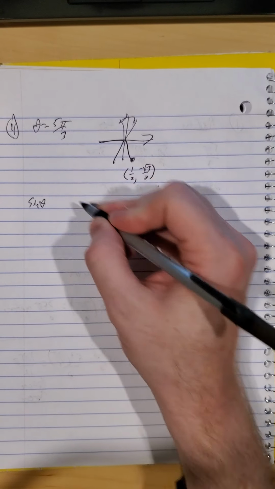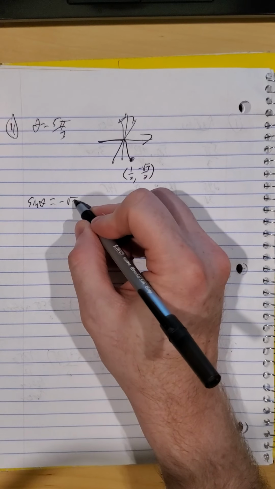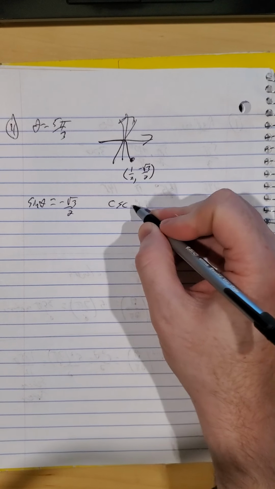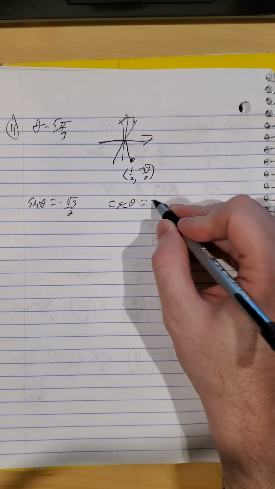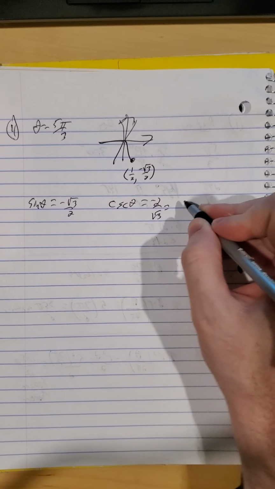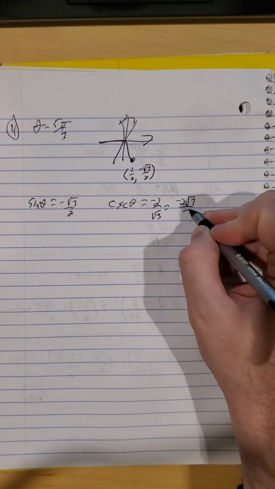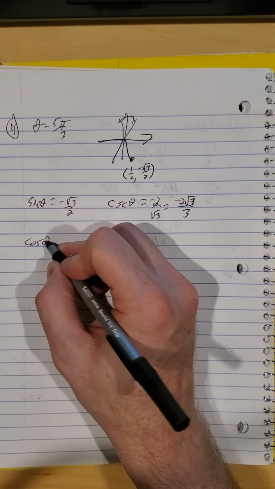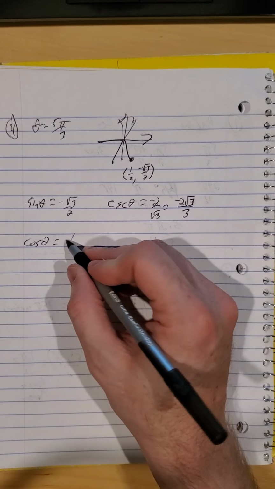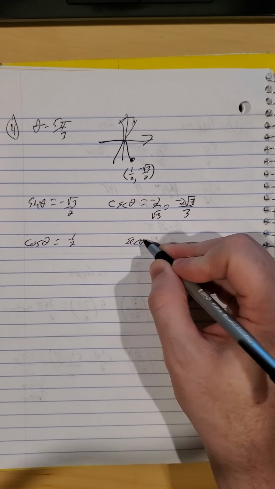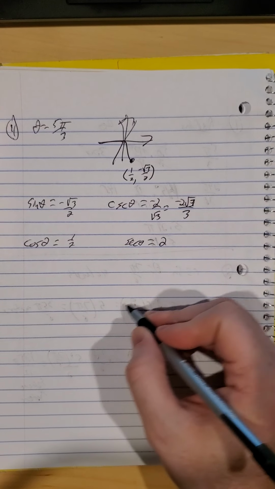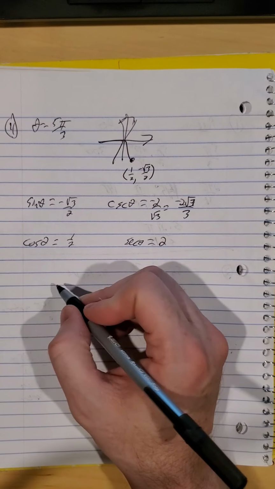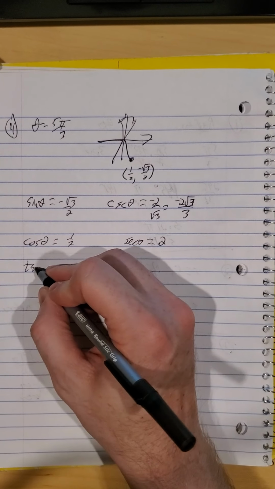So sine theta, negative root 3 over 2. Its buddy cosecant theta would be negative 2 over root 3, which is negative 2 root 3 over 3. Cosine theta is the positive 1/2. Secant theta, then the reciprocal of that is 2. 2 over 1 is just 2.